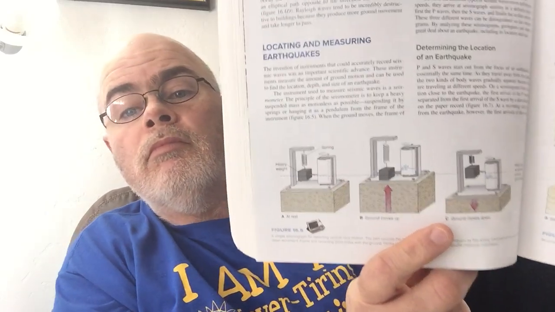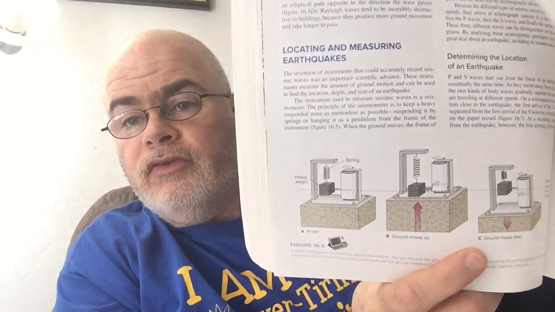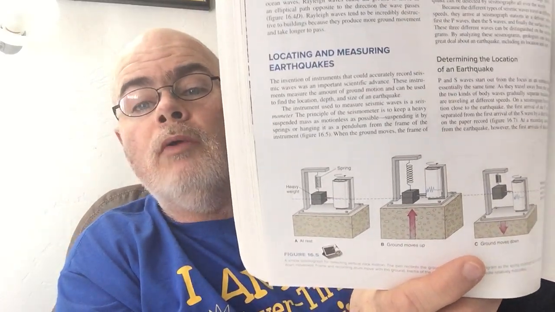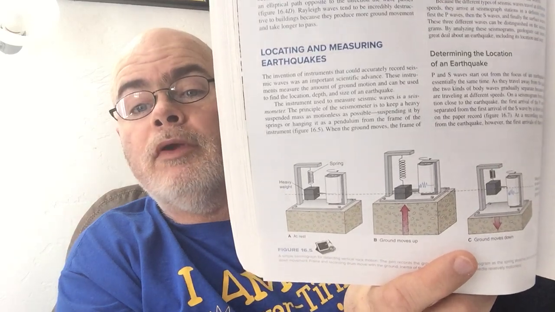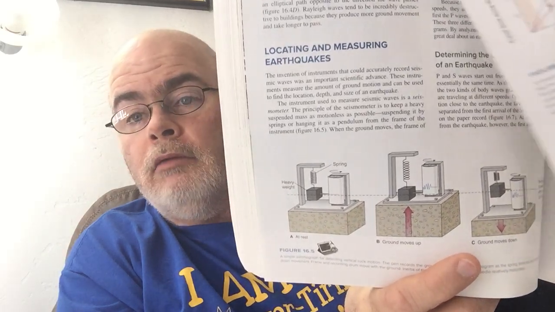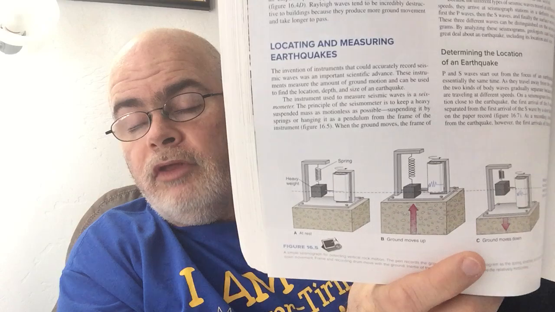Today, we have instruments that we call seismographs that are able to record these seismic waves as they transmit through the earth. Generally speaking, they can look something like this in simplicity, where you have a recorder weight on a spring, and as the ground moves up and down, it draws a line on a rotating drum and tells you whether or not it's moving.